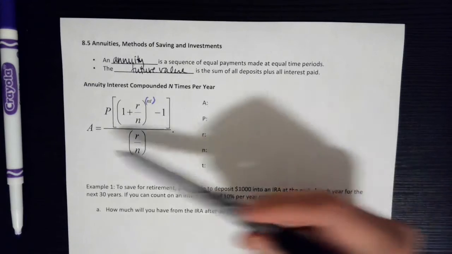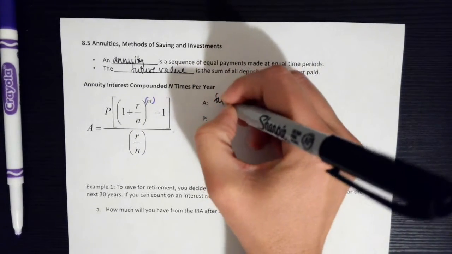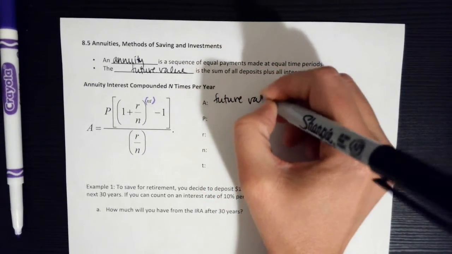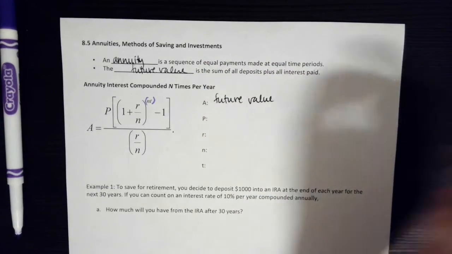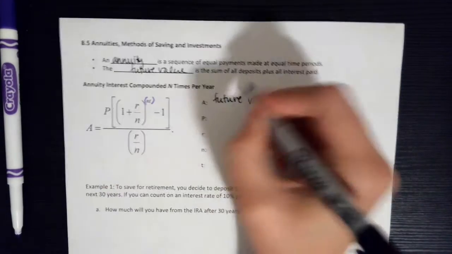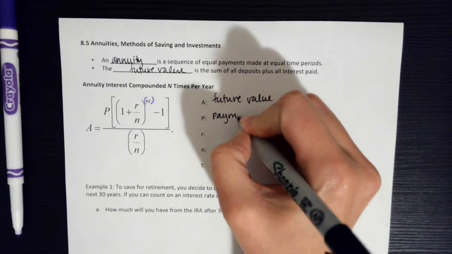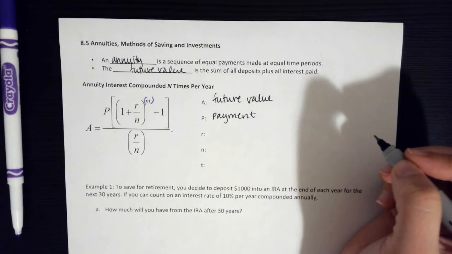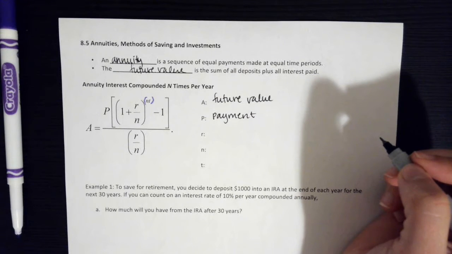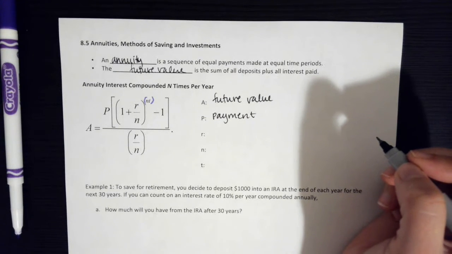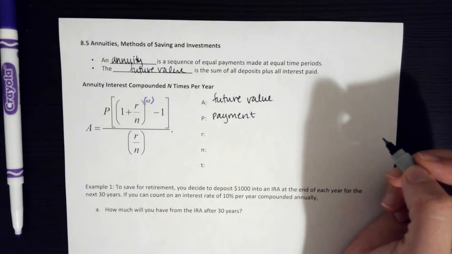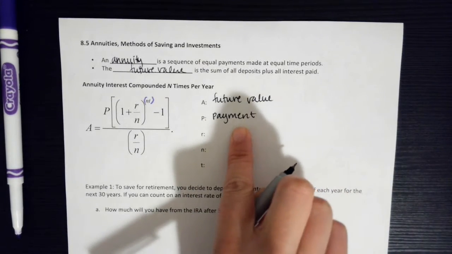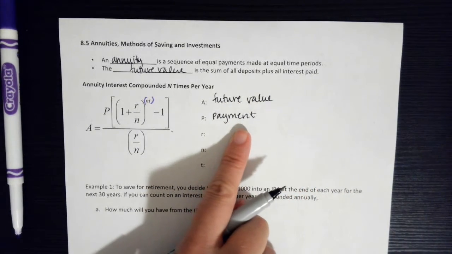A is going to be the future value. So how much will you have in your account after however many years? P for this one is going to stand for payment, because remember, in an annuity, I'm not just putting a chunk of money into the account and letting it sit there. I'm putting money in every single month or every single year or every single day, however the problem is set up. So that payment amount is just how much money you're putting into the account.